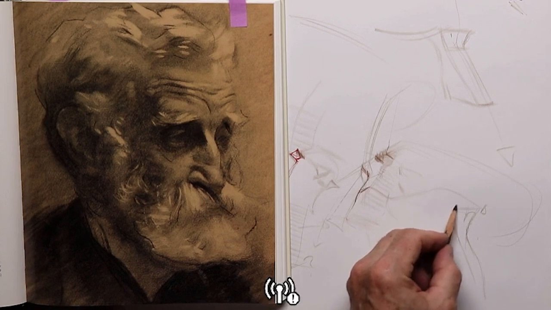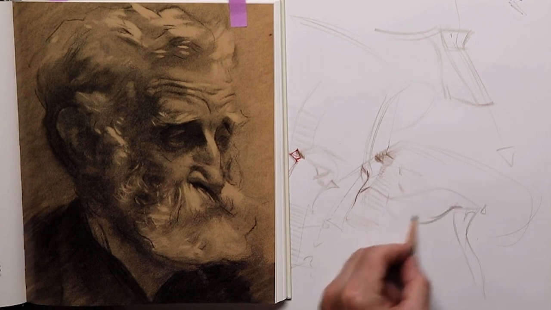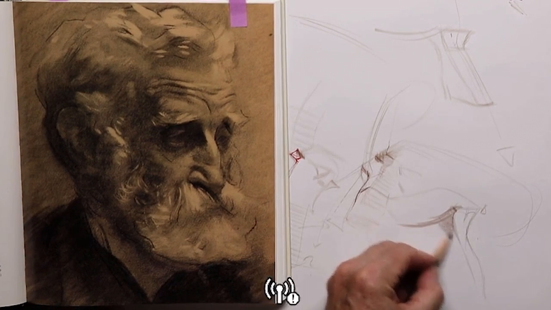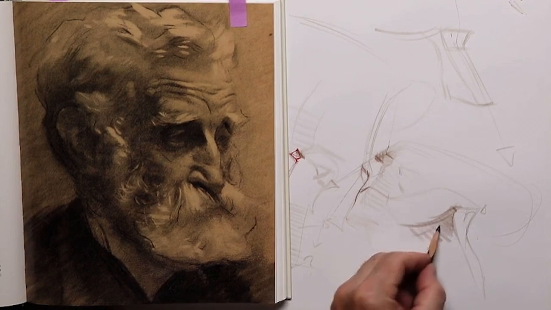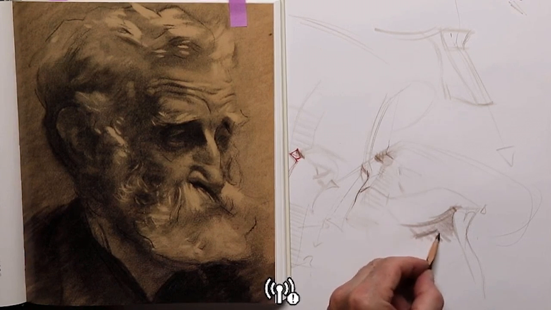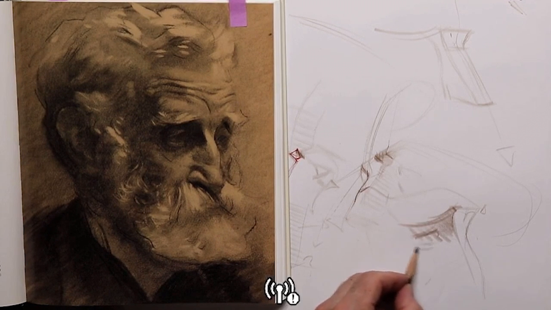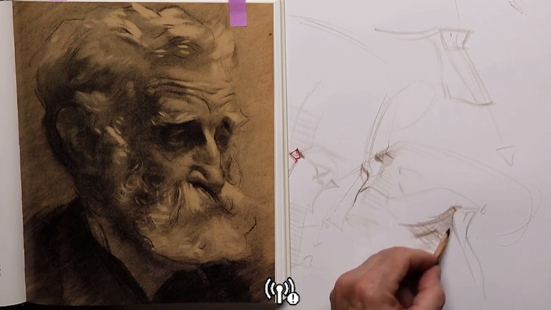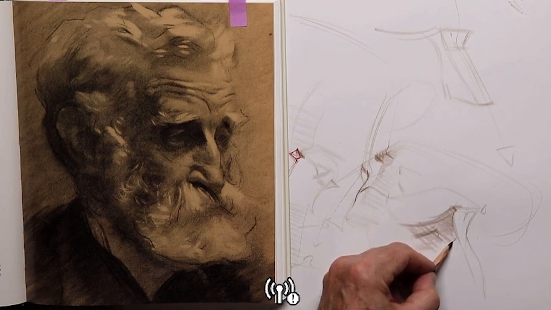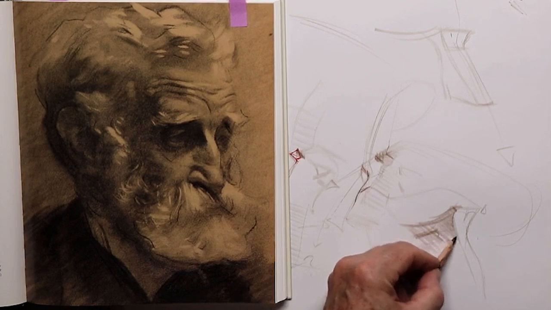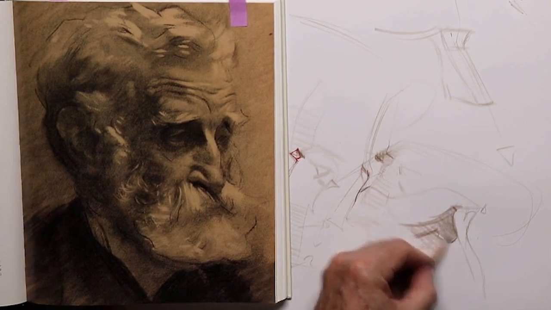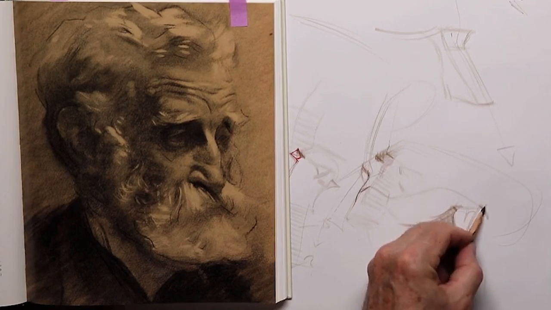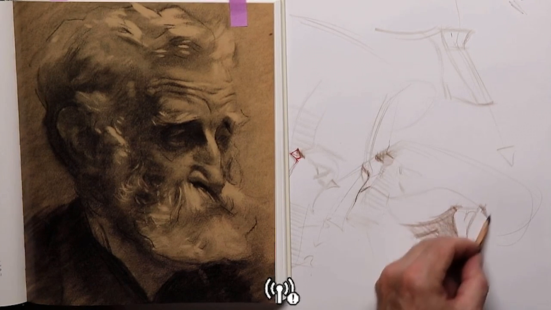And if we look at these structures here, let's do that so we have some frame of reference. He has this kind of old man sadness to him.